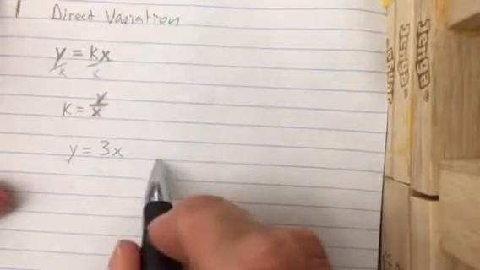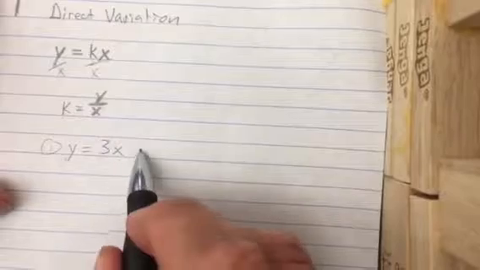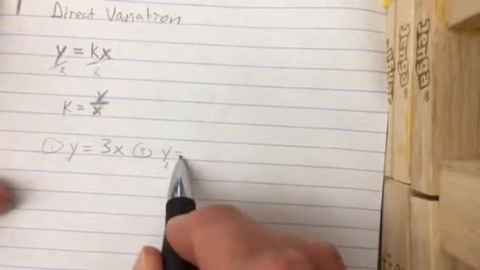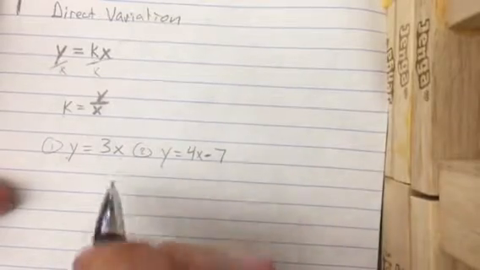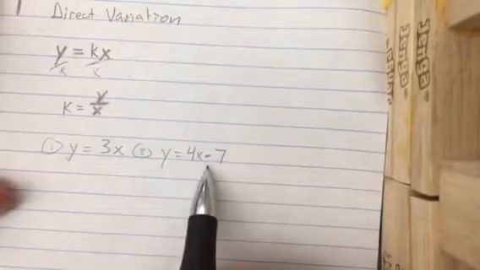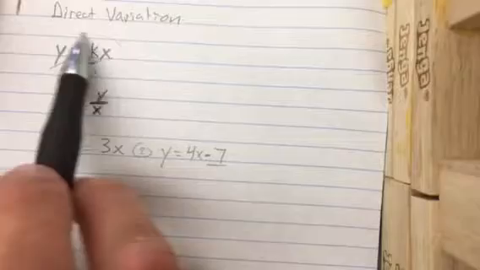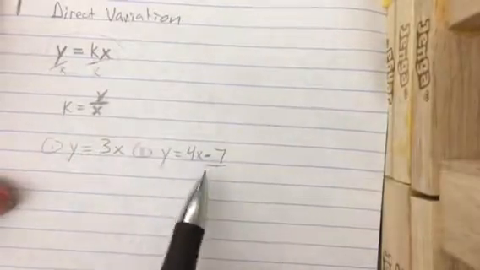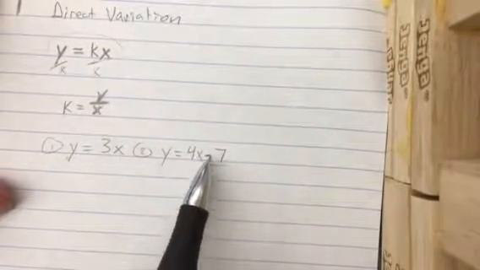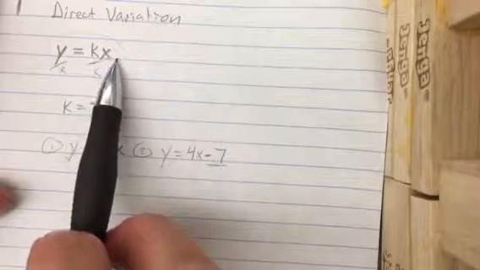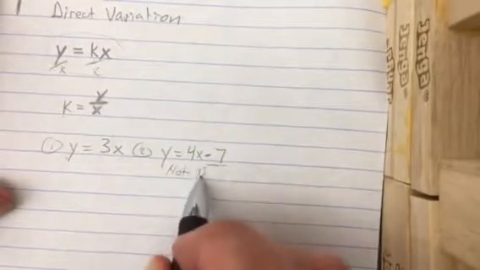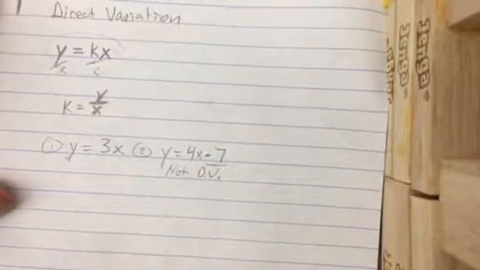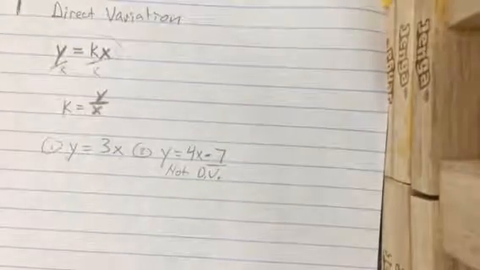Now, if I give you another one, so we'll call that 1, we'll call this one 2. If I say y equals 4x minus 7. Now, we're adding something to it. We've got this minus 7. Does it look like this? No, because this one has a minus 7, whereas this one doesn't. So therefore, this is not direct variation. Not direct variation, okay?